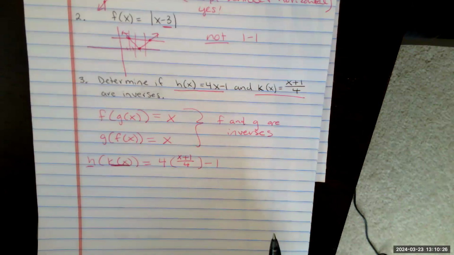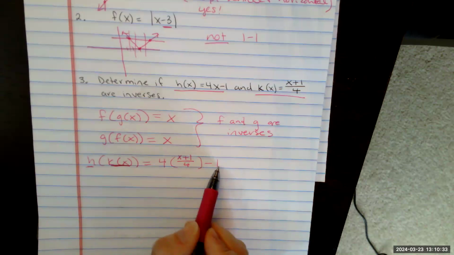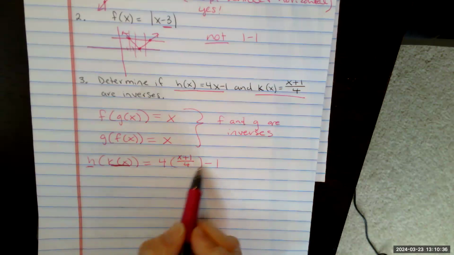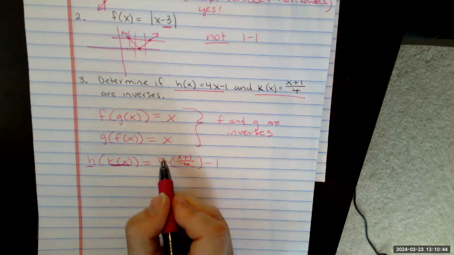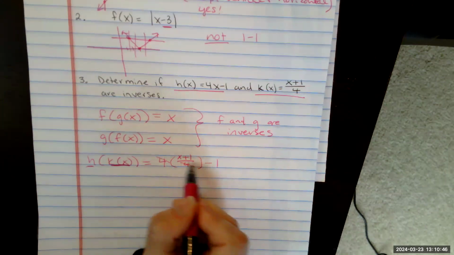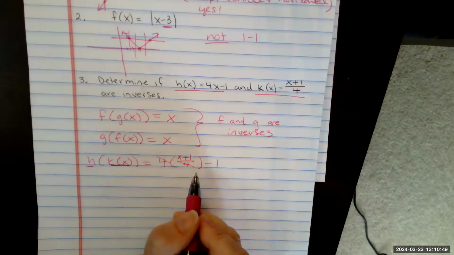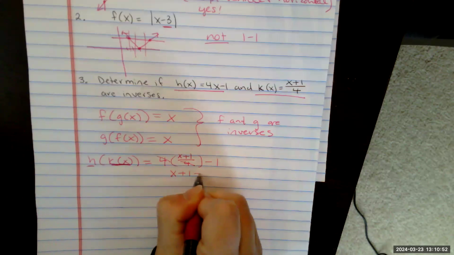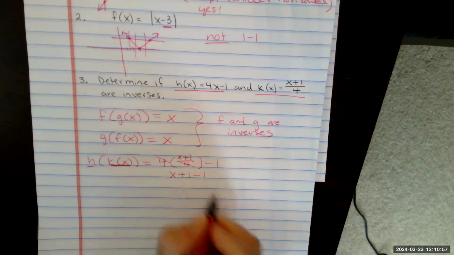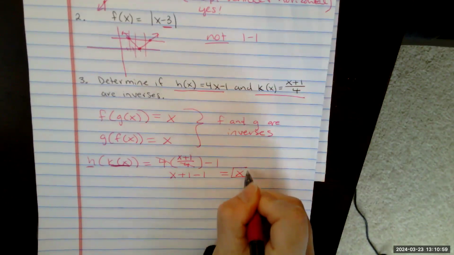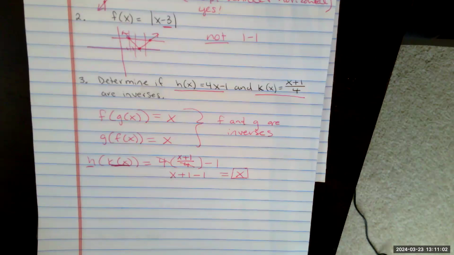But before you decide, really make sure you reduce as much as you can and be careful with order of operations. I cannot wipe out these ones right now because this plus one's in the middle of all this stuff happening inside this parenthesis. But I can wipe out these fours. If this 4 is being multiplied by all this stuff and the other 4 is being divided, I can reduce those, which then leaves me with X plus 1 minus 1. So now I can reduce those ones and I do get X by itself.